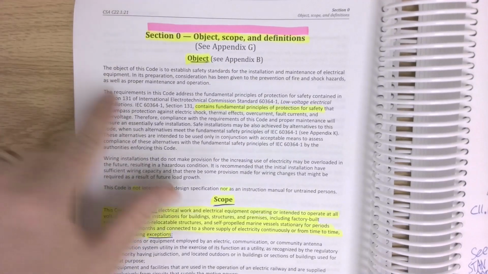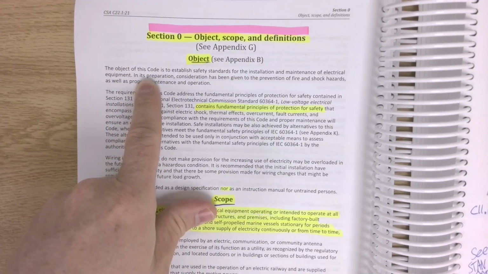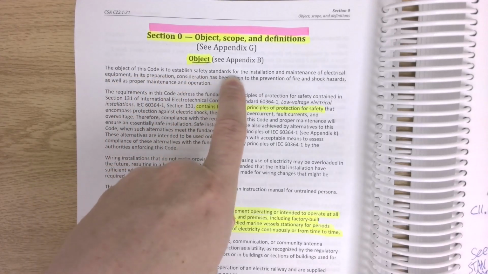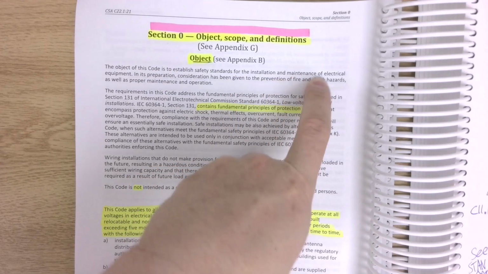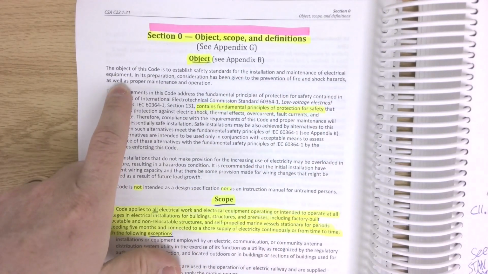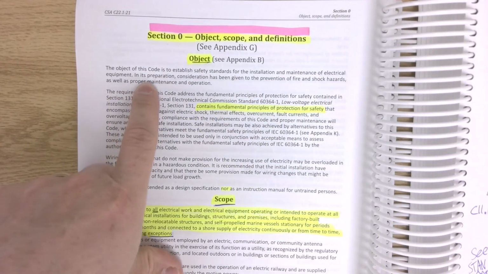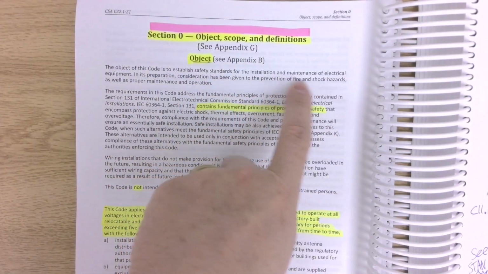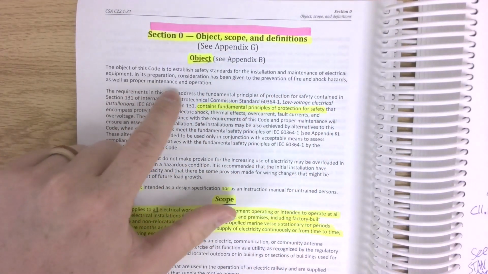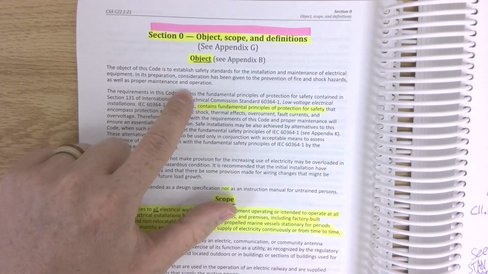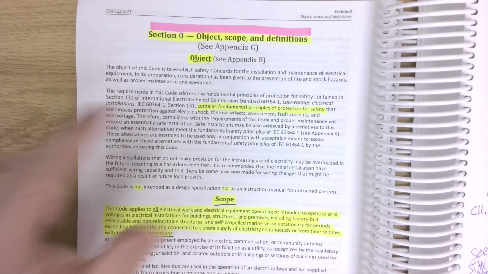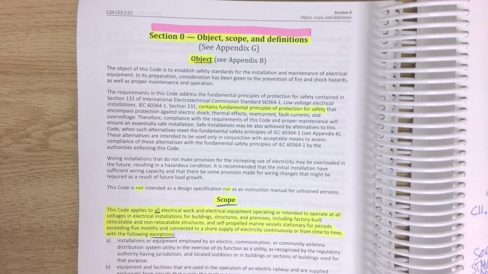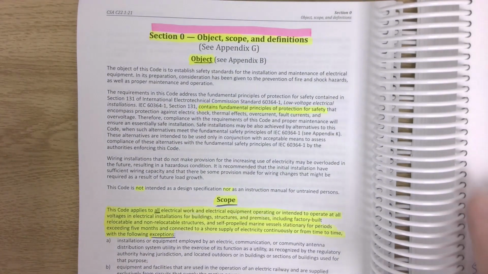So it states the object of this code is to establish safety standards for the installation and maintenance of electrical equipment. In its preparation, consideration has been given to the prevention of fire and shock hazards, as well as proper maintenance and operation. So that's a very broad first paragraph of what this book is.